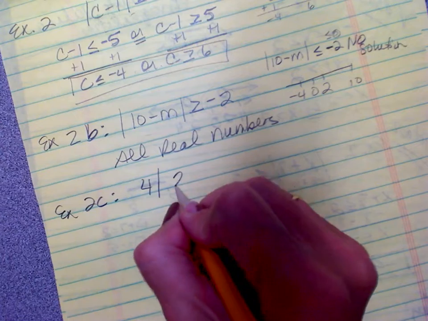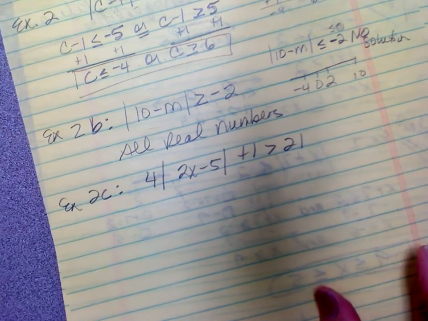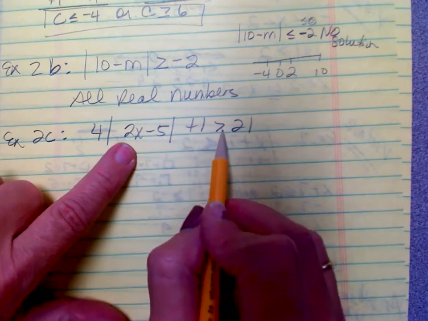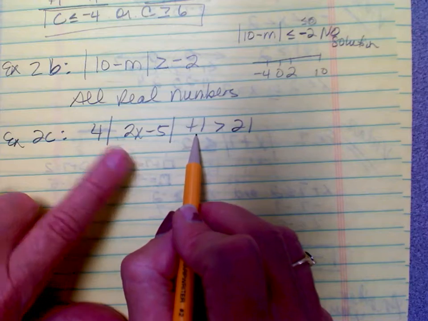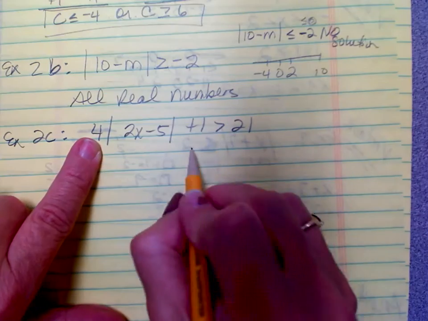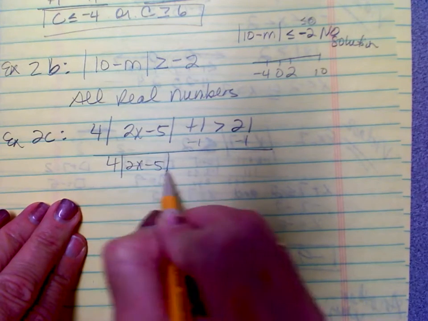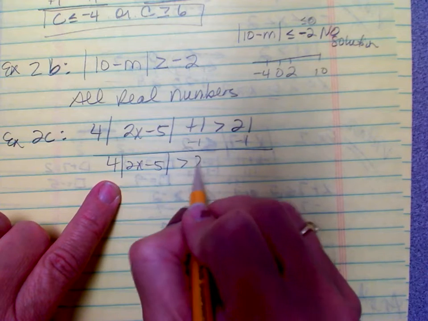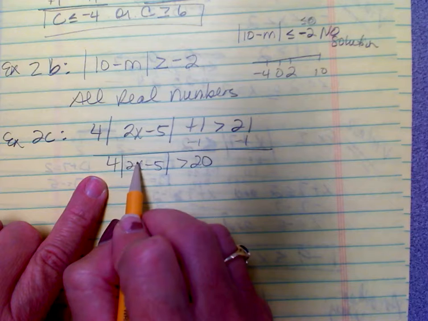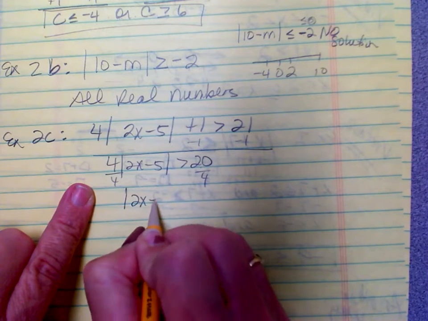4 times the absolute value of 2x minus 5, plus 1, is greater than 21. Before you do any splitting, get everything away from the absolute value sign, just like your equations. This is like saying 4x plus 1 is greater than 21. We'll subtract your 1. Don't drop your absolute value sign yet. Keep it there because you haven't done anything with it yet. 21 minus 1 is 20. This is saying 4 times it. Don't distribute. Divide by 4. Don't drop your absolute value sign, keep it.